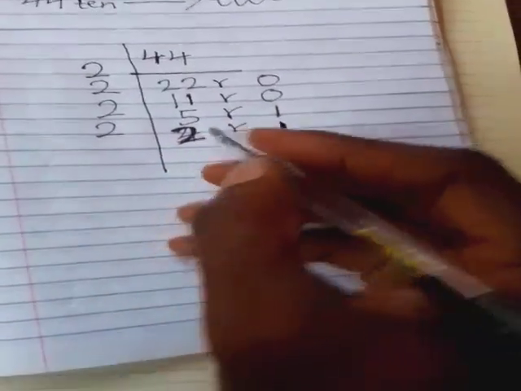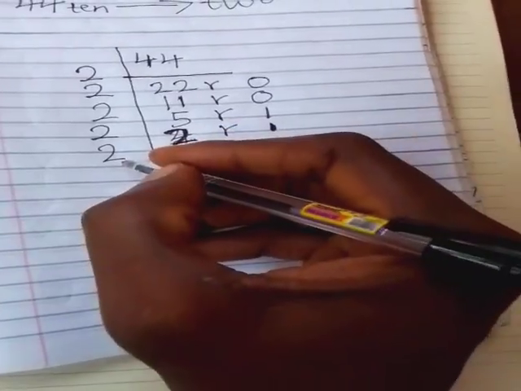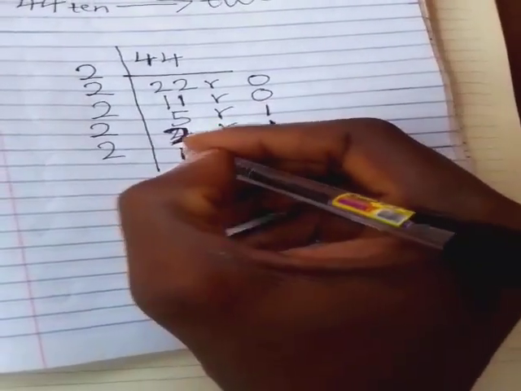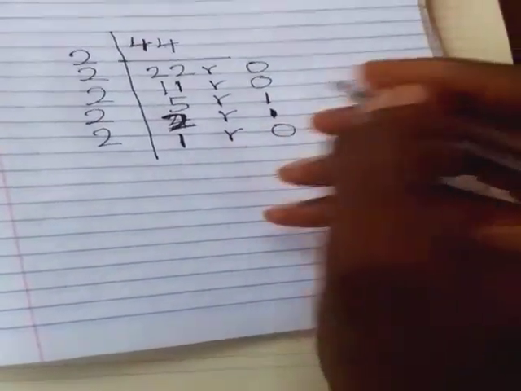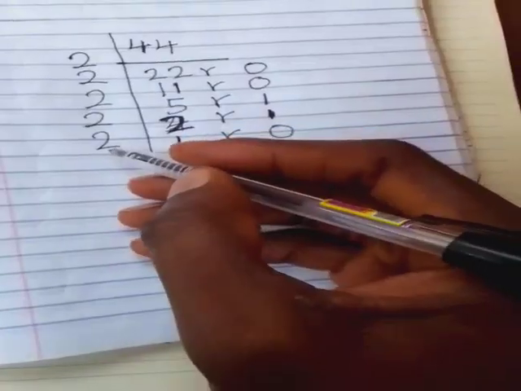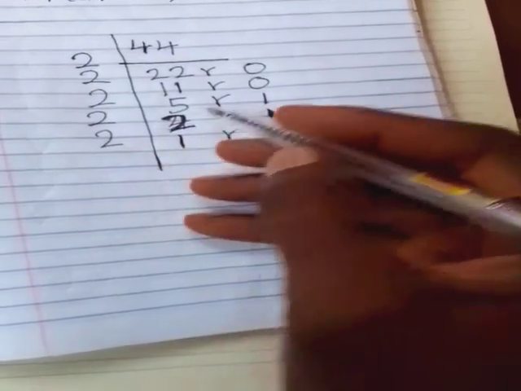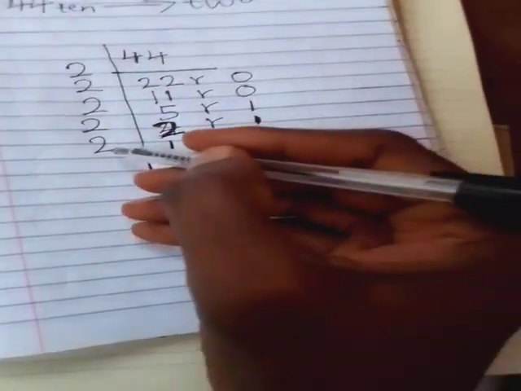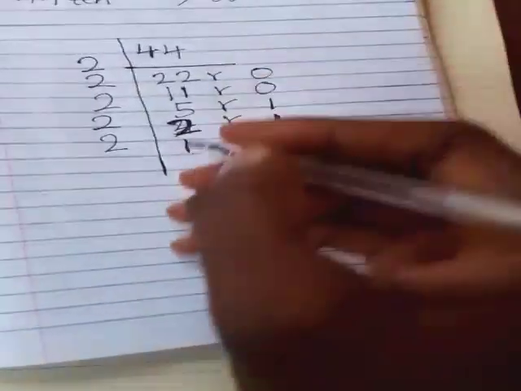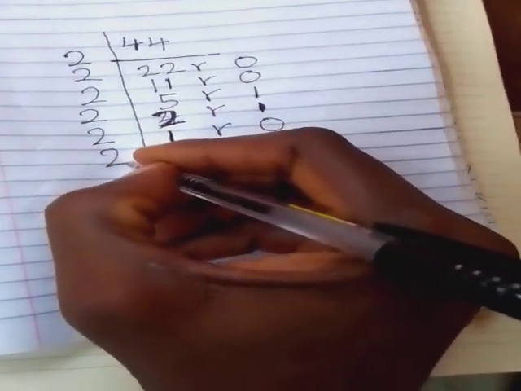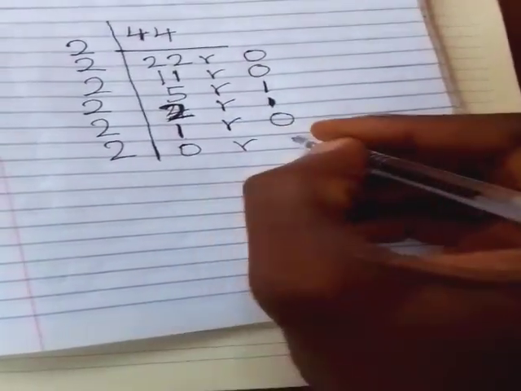So are you understanding it? The next thing is still 2 we are using. So 2 divided by 2 is actually 1, remainder 0 because there is no remainder. Follow me. Once you get to this point, whereby this one here is less than what you are converting to, you will still write 2, but this time around it is going to be 0, remainder 1.